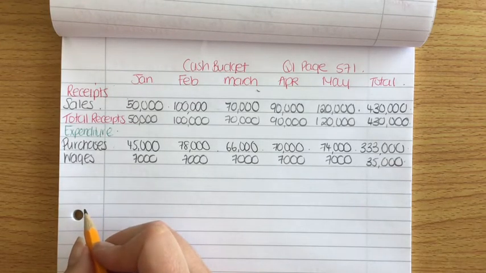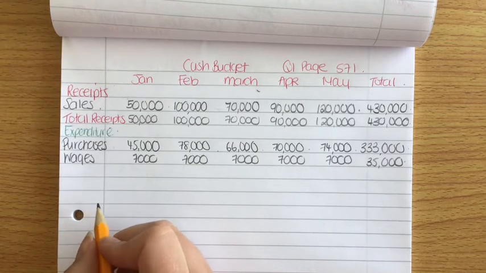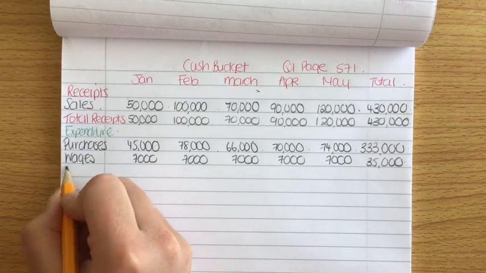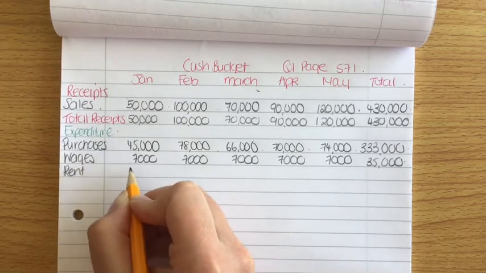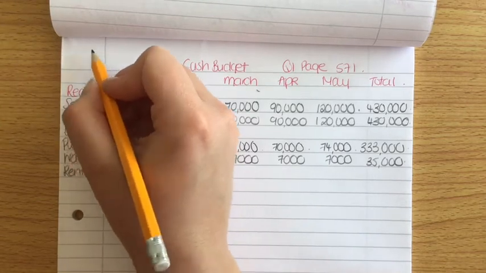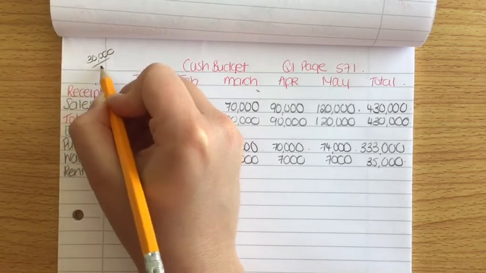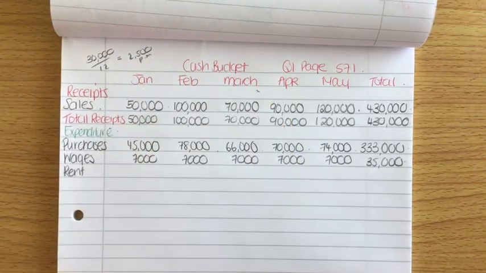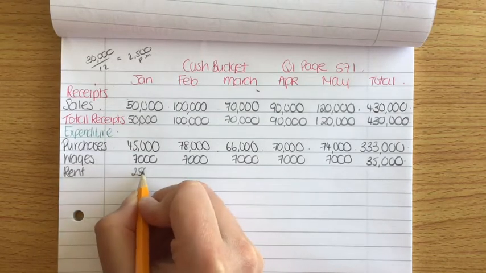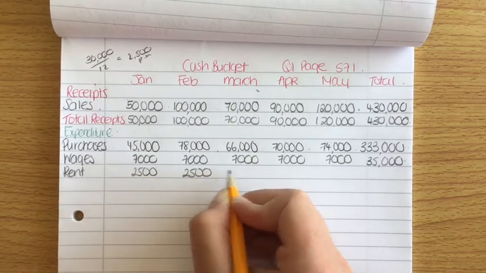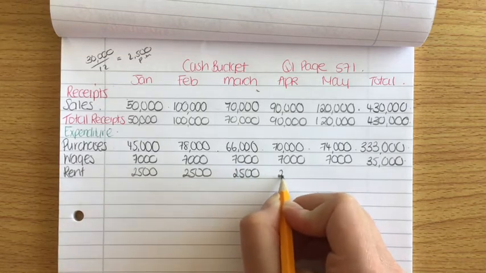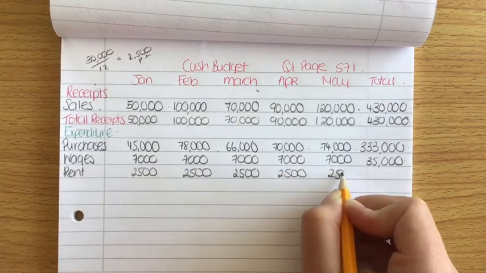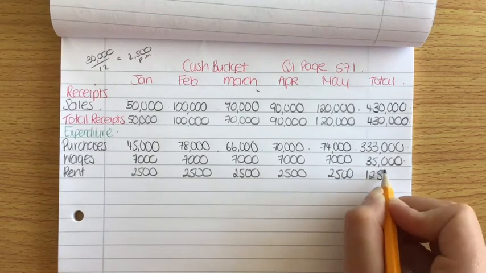Duff rents the premises for 30,000 euro per annum, payable each month. Okay, so 30,000 euro for the year, and we know it's been paid monthly, so I'm just going to do it up here. 30 divided by 12, which is 2,500 euro per month. Okay, so 2,500 euro each month, which is 12,500 euro in total.